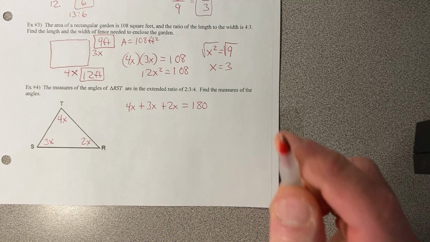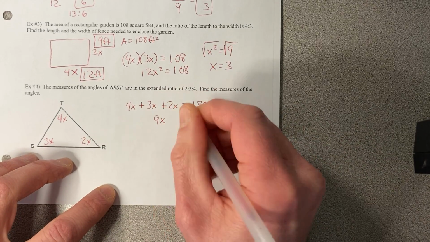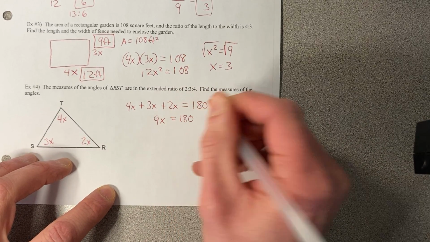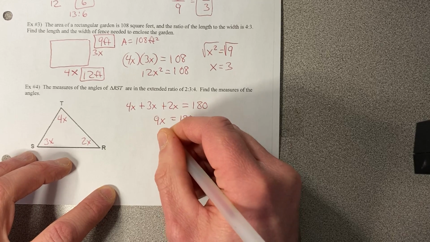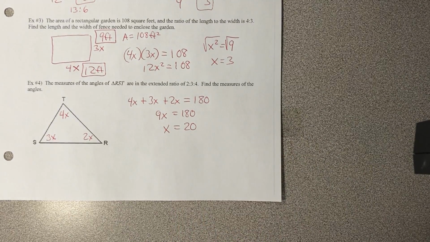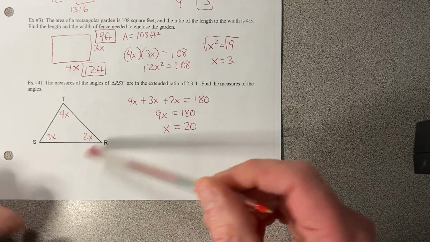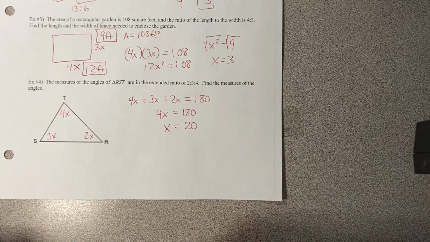Those are all like terms. So I'm feeling a 9X is equal to 180. And that would mean X is what? 20. Were they asking for X? No, they were asking us to find the measures of the angles. So we got to take that X and plug it back in, don't we?